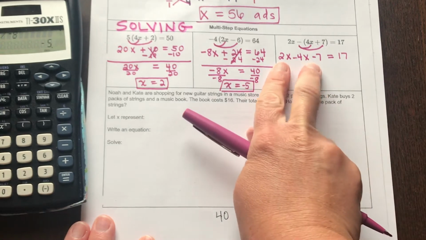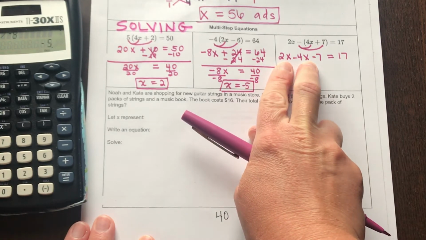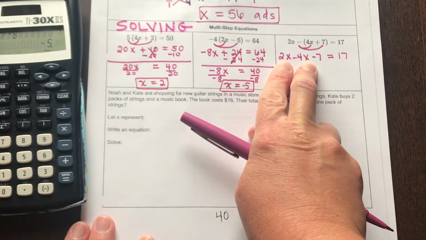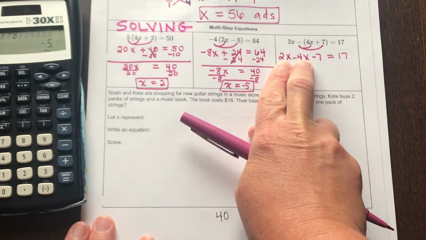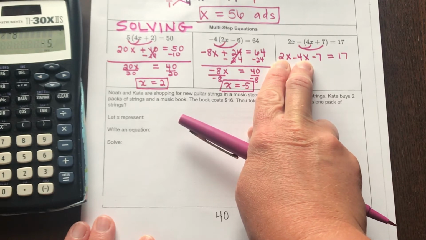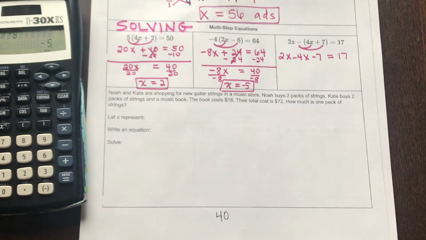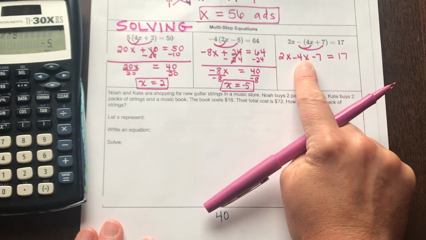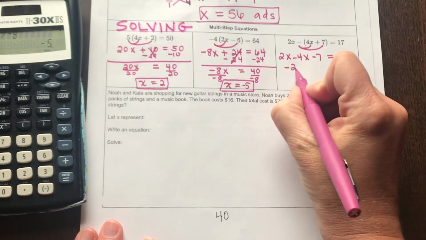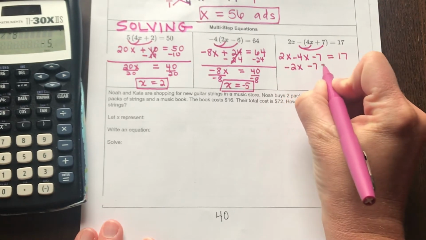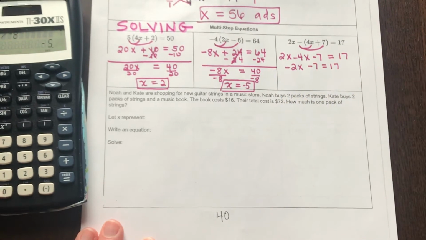I notice that I have 2 terms that have the same letter. And so what I'm going to do is combine those like terms by combining the coefficients in front of those letters. 2x minus 4x would be negative 2x minus 7 is equal to 17.